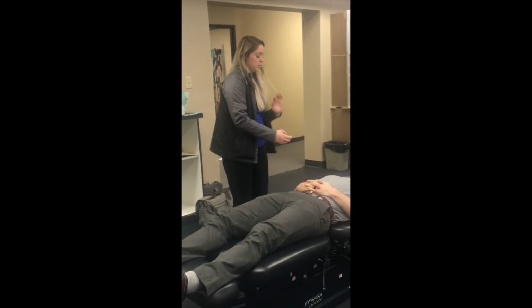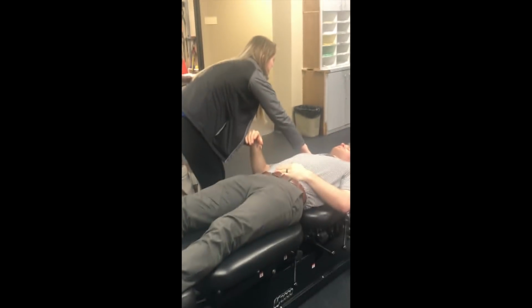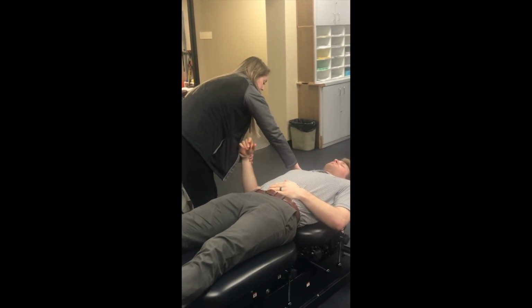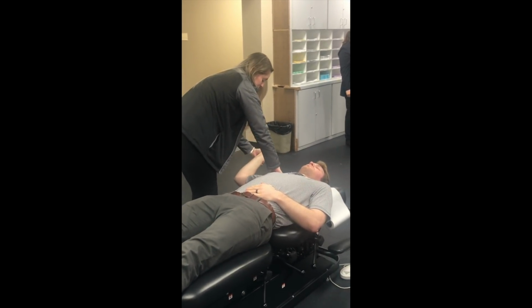And then upper limb tension. Sorry, my hands are freezing. Chest and shoulder. 180 degrees abduction. External rotation.